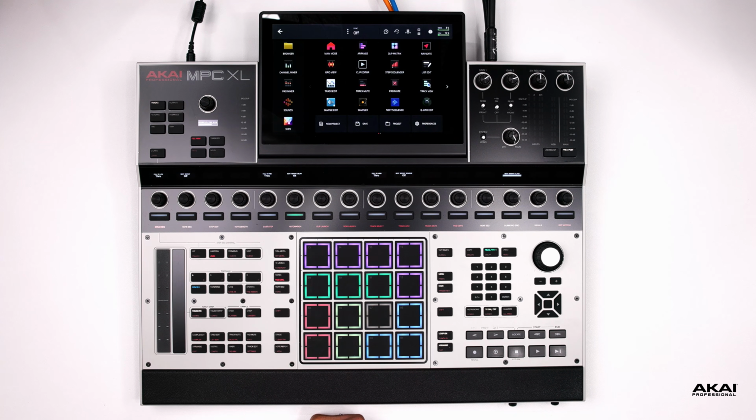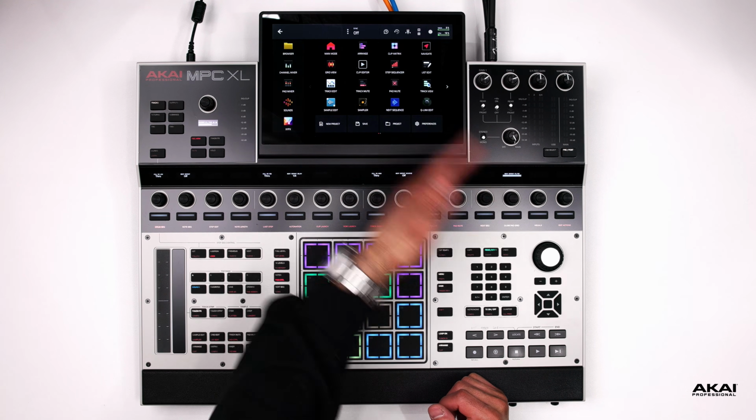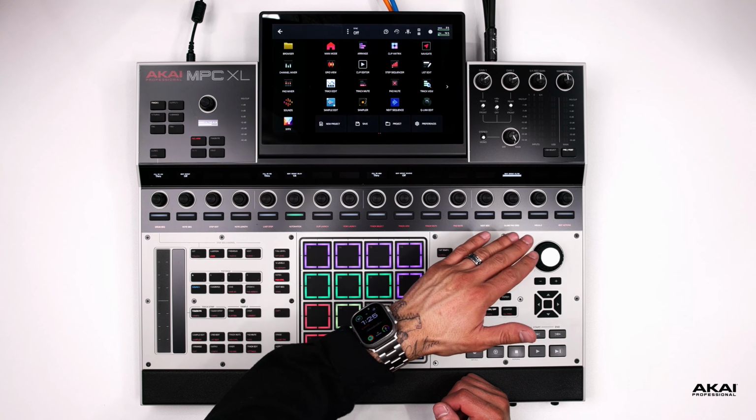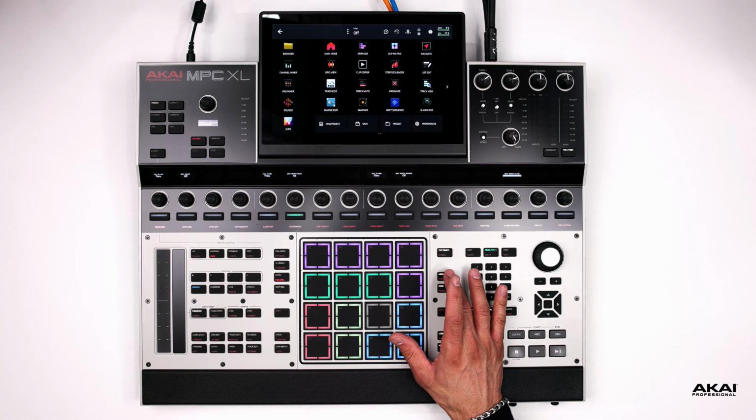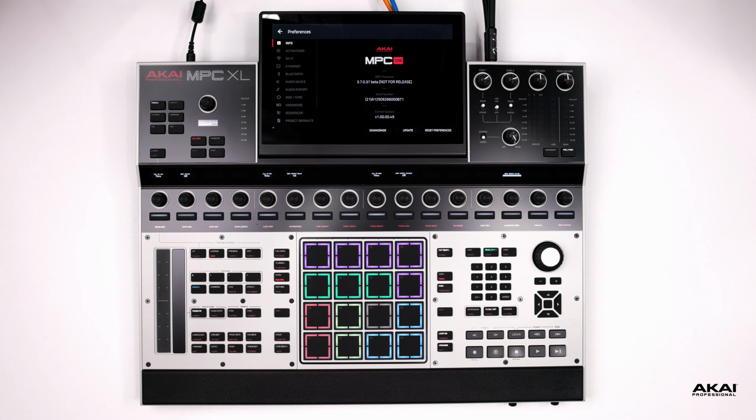Right here we have our menu button. If you want to jump into the menu and go through different pages within your menu, we can jump into that. And on the secondary button, we have our preferences. So if you've got to do something within your preferences, you could jump right into your preferences.